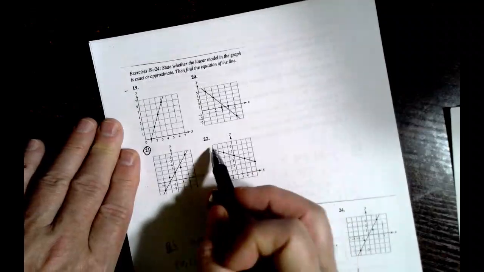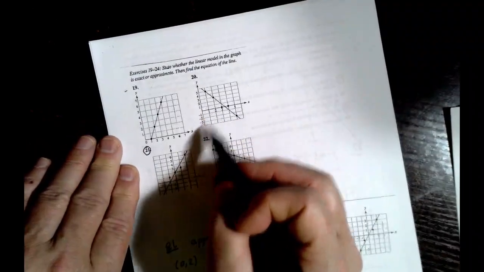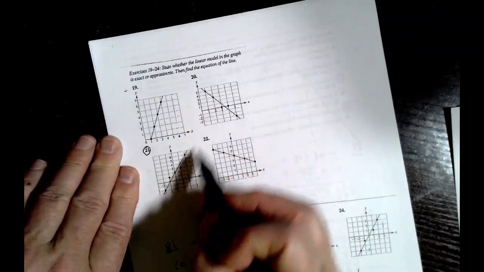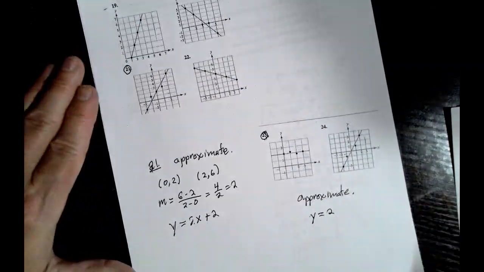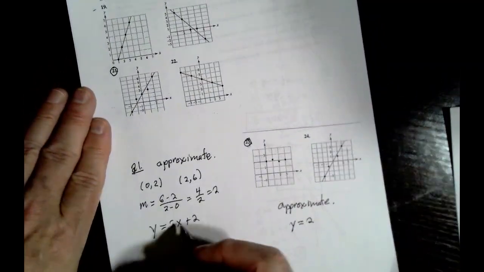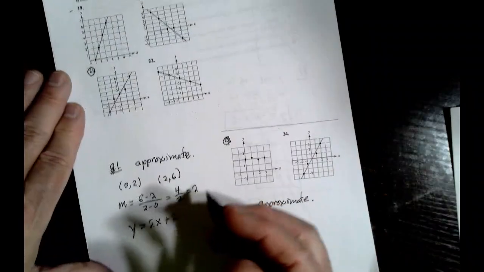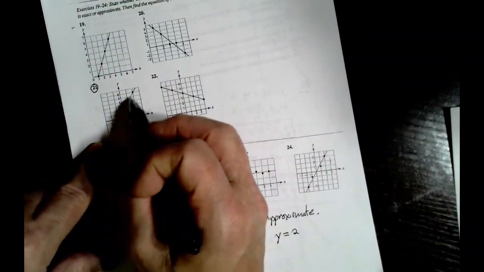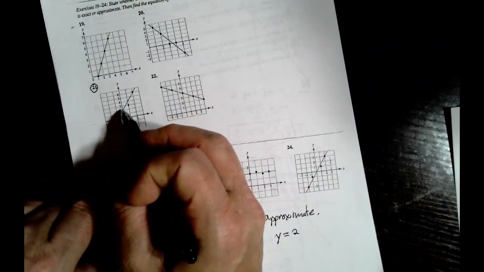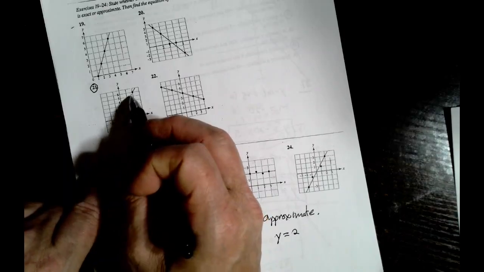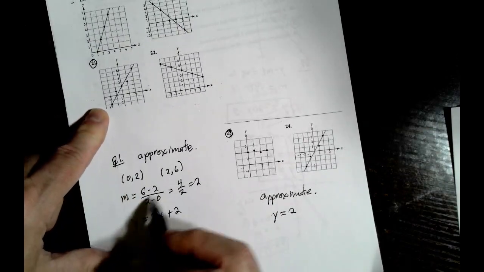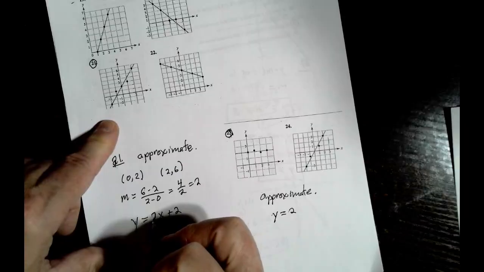19 is exact, 22 is exact, 20 and 21 are approximate because you're missing some points. You're not hitting them exactly. So 21 is approximate. Then it says find the equation with a line. So if you're taking this line here, you take any two of these 3 points that you actually do hit, and you use those 2 points to find your equation of a line.